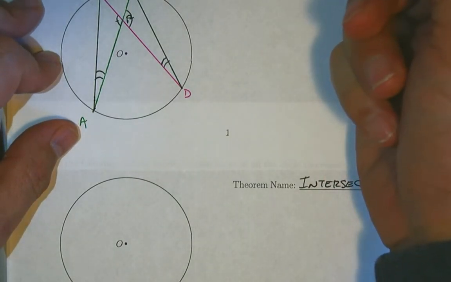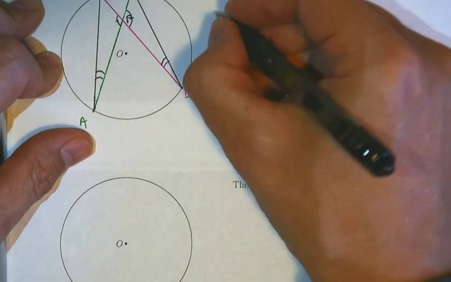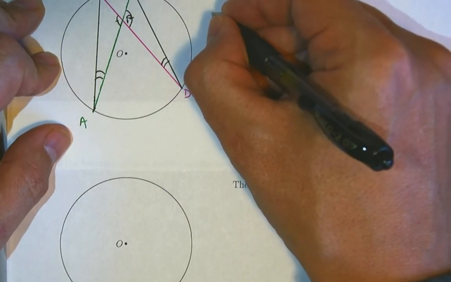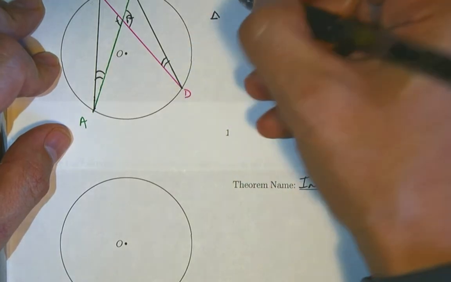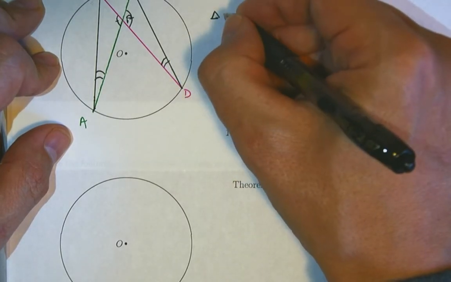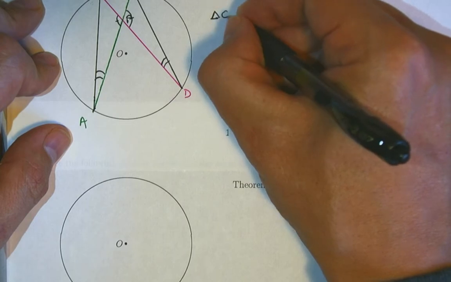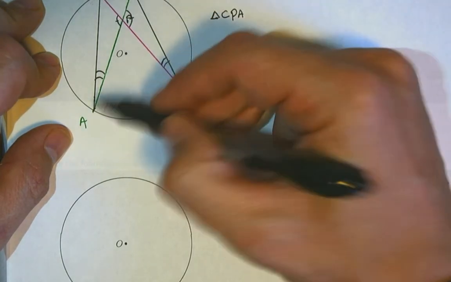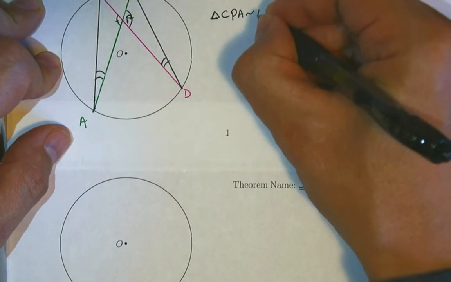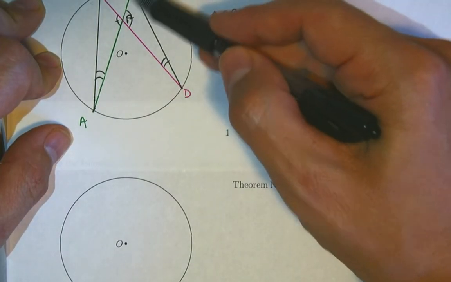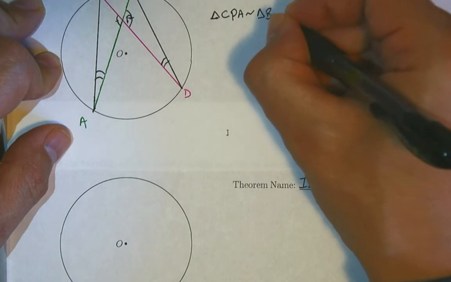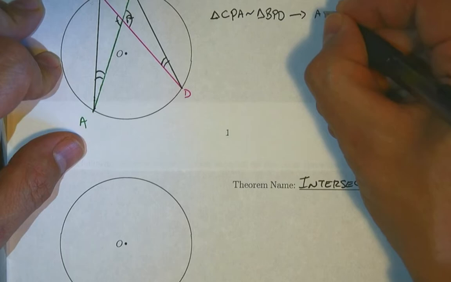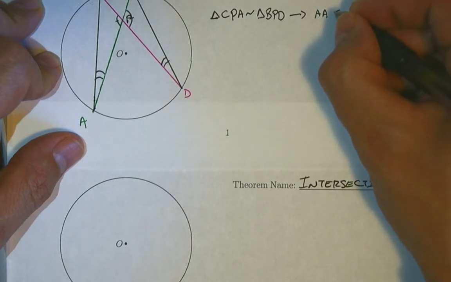And from that information, we know that we have angle-angle similarity. So let's write our similarity statement. Triangle CPA is going to be similar to triangle BPD, and that's by angle-angle similarity.